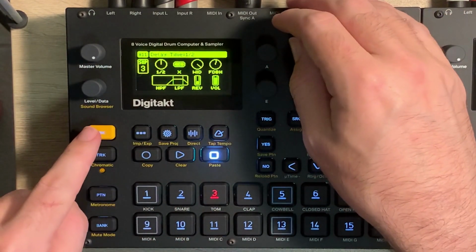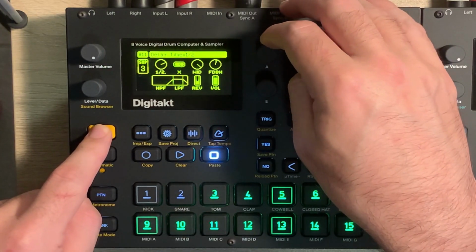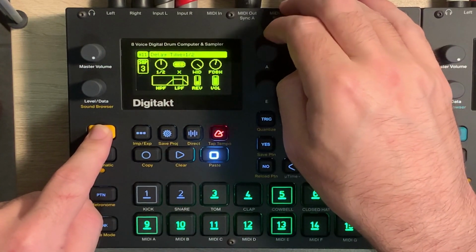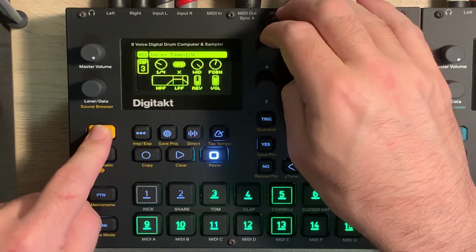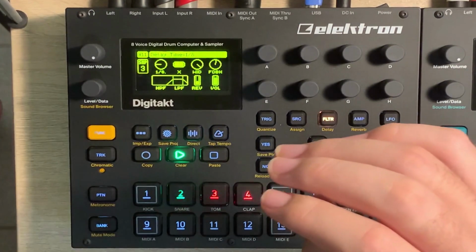Very neat, very handy this. You press function, remove the time control of the delay, and it steps between musical values, subdivisions. So 1/8 dotted, for instance.